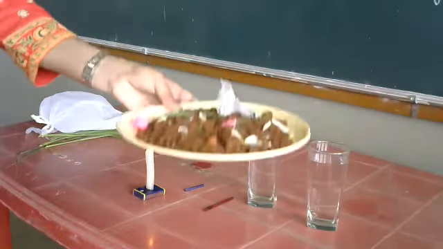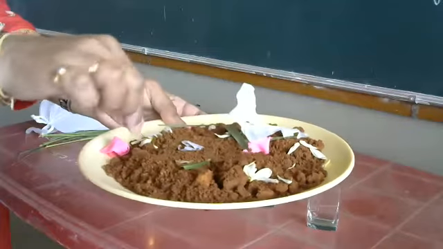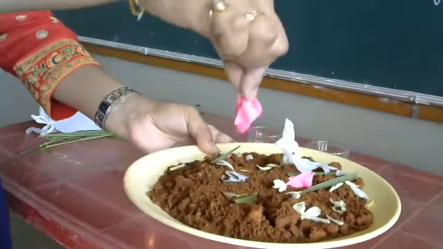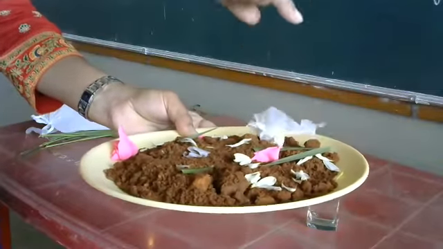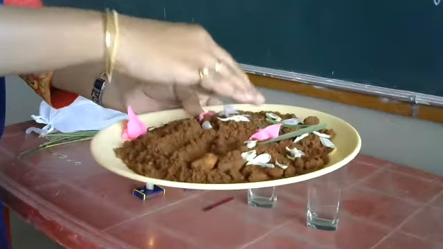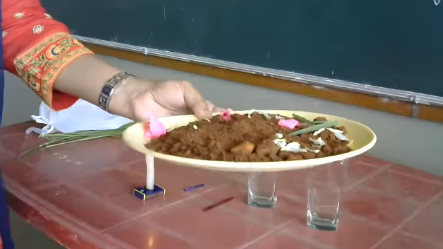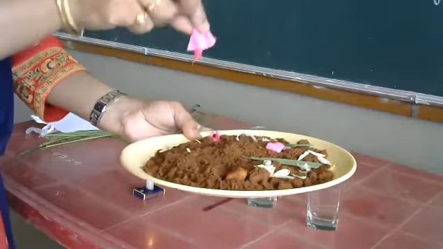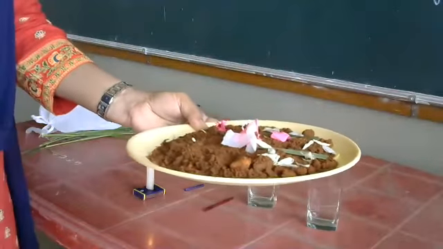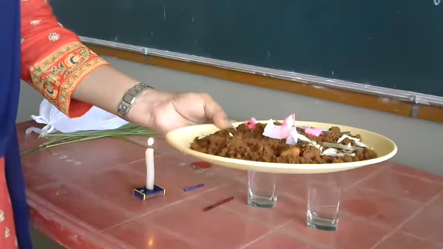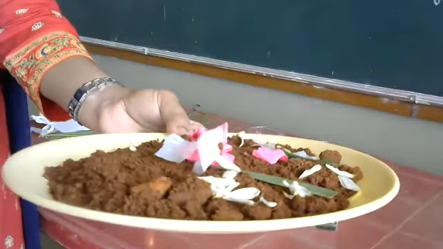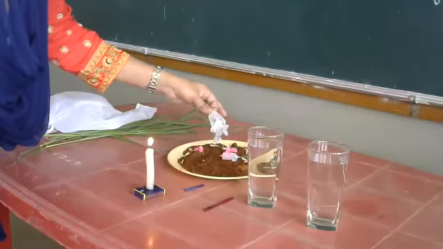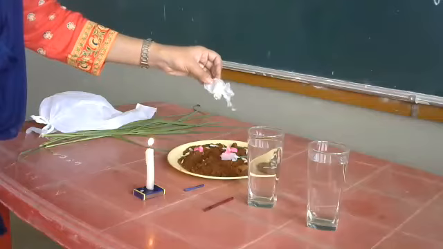See here you can see in this mud, I have put some pieces of flowers and this grass and this rubber, the balloon piece, and this is plastic. And you can see, you just observe this after a few days, the flowers and this grass will decompose in this soil. But the plastics which I have put here will not decompose. You know that? The plastic never decomposes in soil and it causes land pollution. Have you observed that? Children, you have observed that the plastic will never decompose in soil.